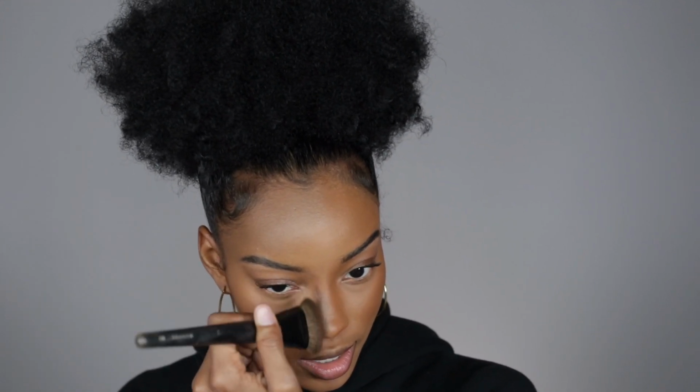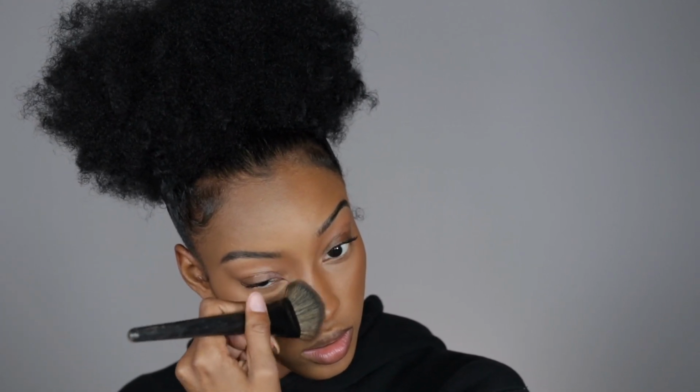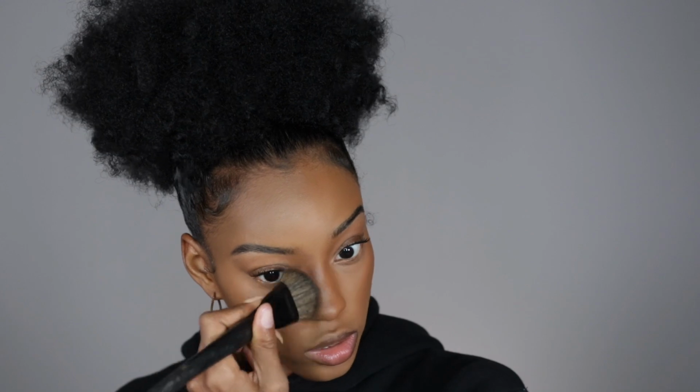But this side is giving more like natural shadows on my face. You could tell the undertone is different. It's just giving shadows. And this side is just giving warmth, vivacious, alive. Let me blend out this side without it getting too muddy.